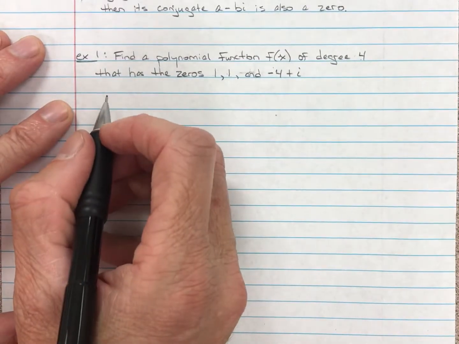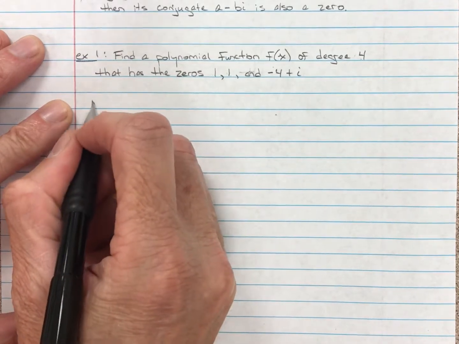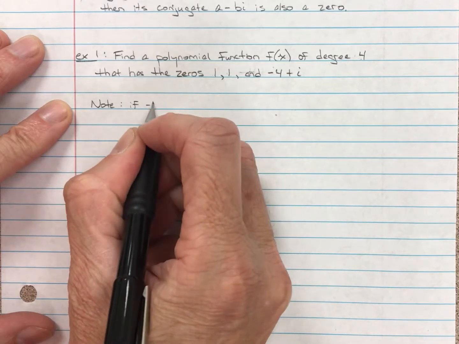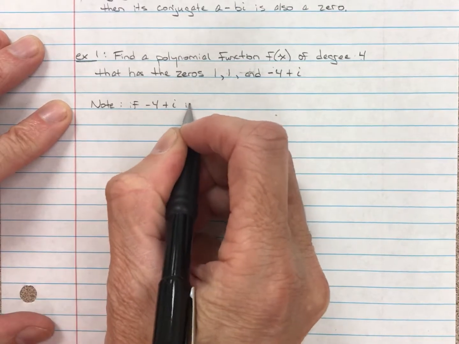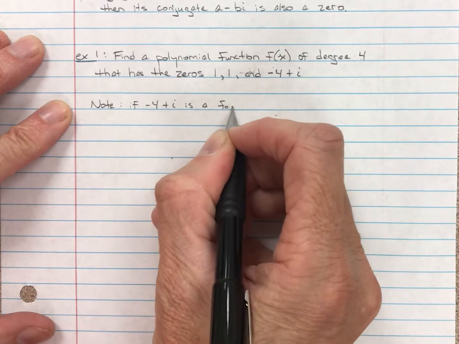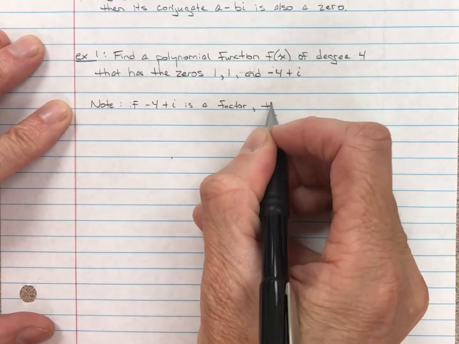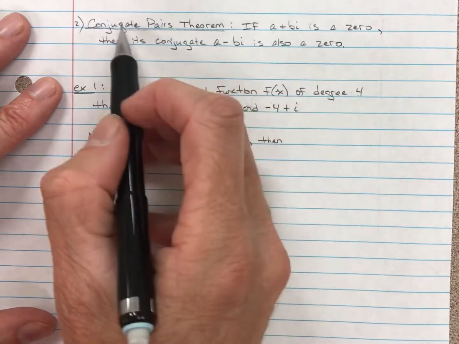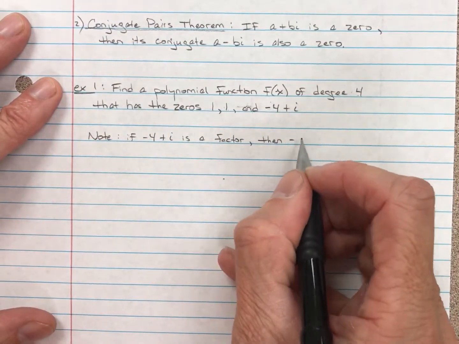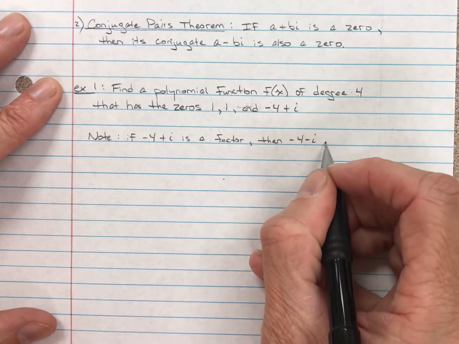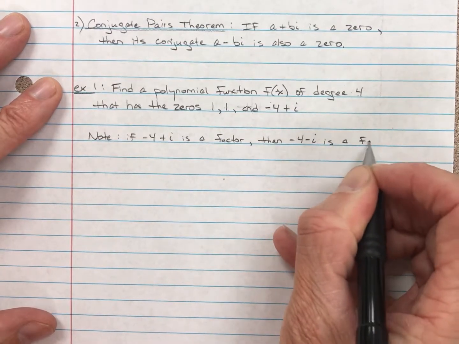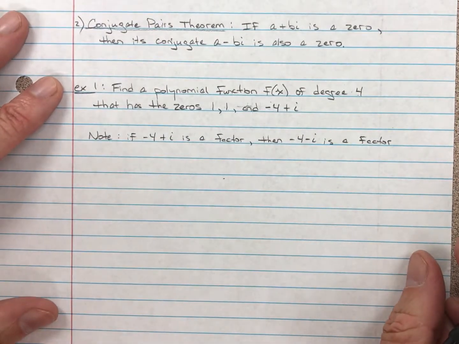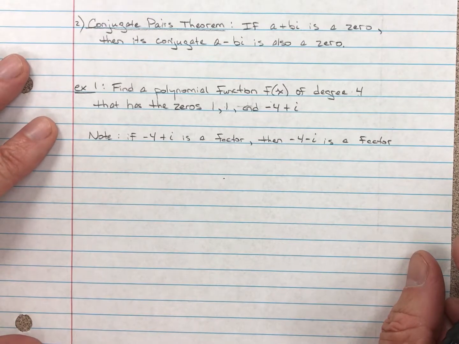Okay, well, first things first. Note, if negative 4 plus i is a factor, then by the conjugate pairs theorem just above, right here, negative 4 minus i is a factor. So now we have all 4 of our factors. We're only going to find this polynomial if we have all 4 of the factors.